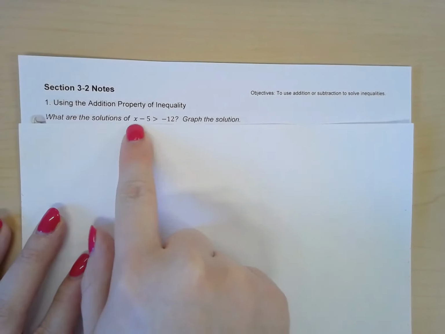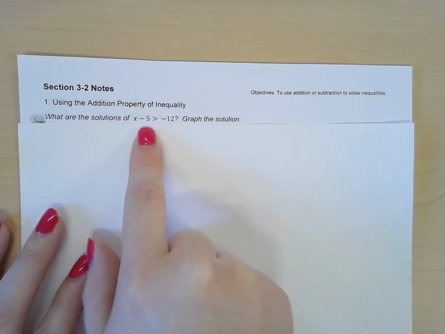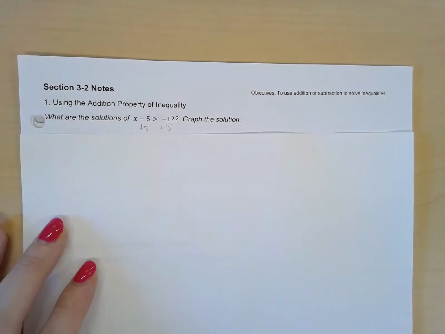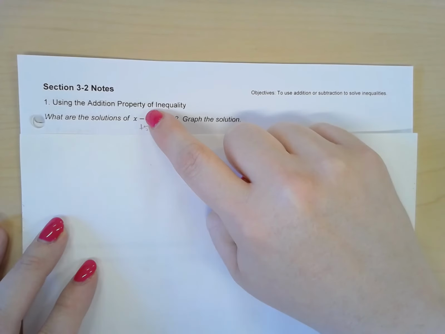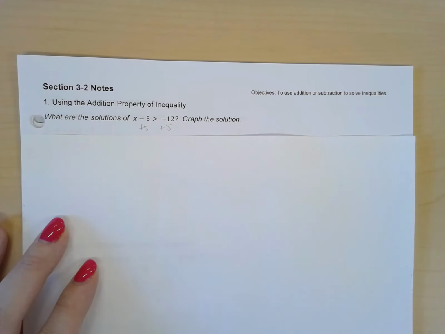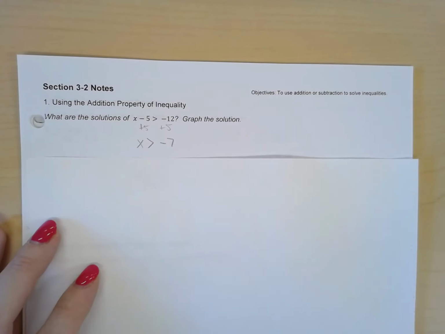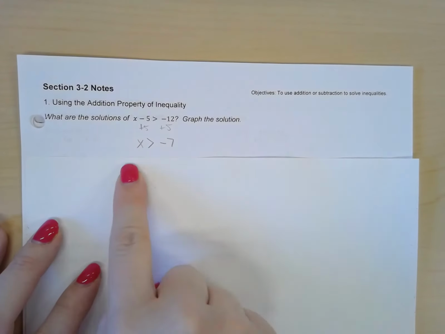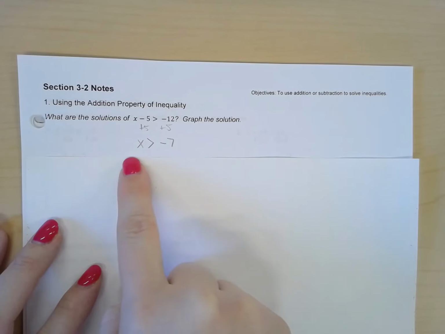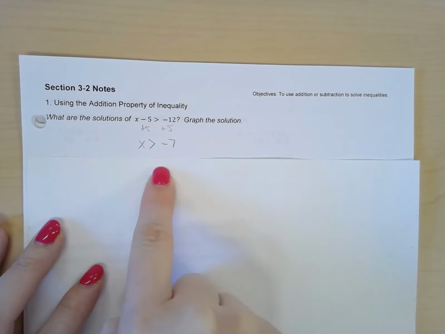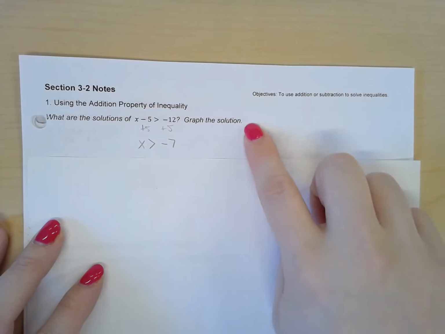So because it's x minus 5, we have to get rid of that minus 5. So I'm going to add 5 to both sides. So I treat it just like a normal equation. If I add 5 to both sides, this is going to cross out the negative and the positive 5 here, leaving me with just x. And then I'll do negative 12 plus 5, which will give me negative 7. So now my answer is x is greater than negative 7. This is the solution. Then I have to graph the solution.